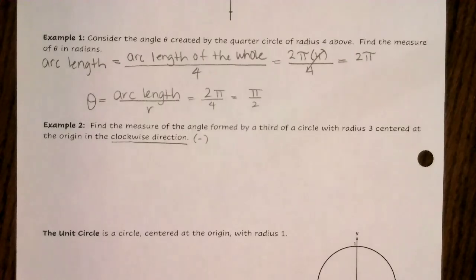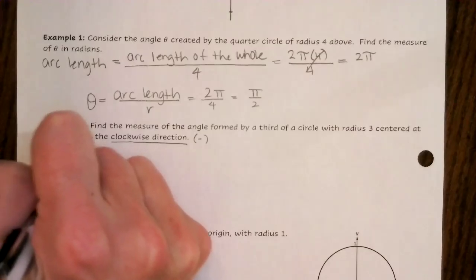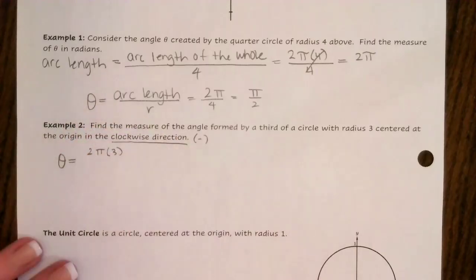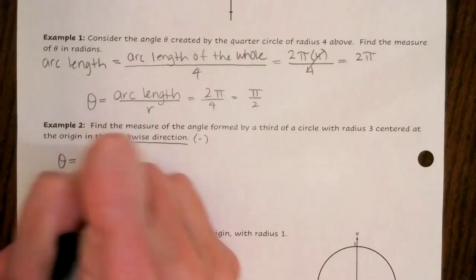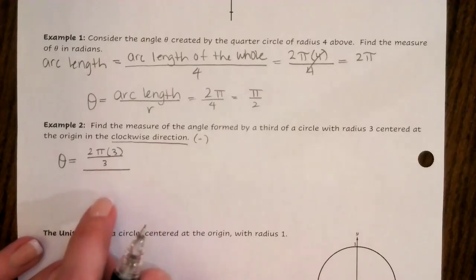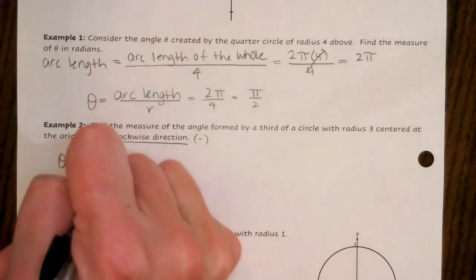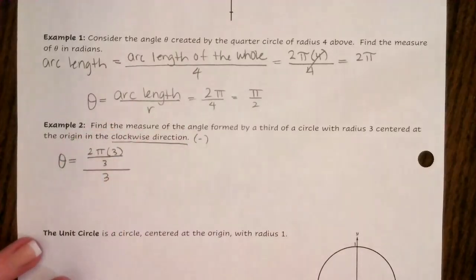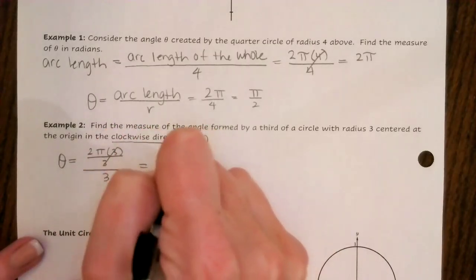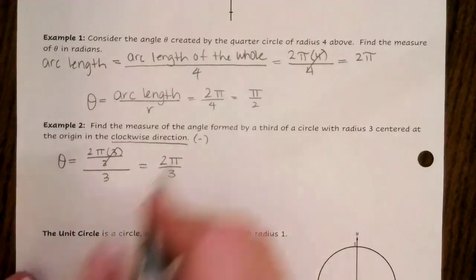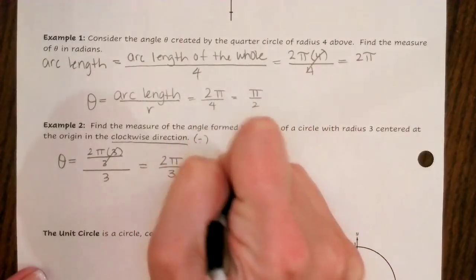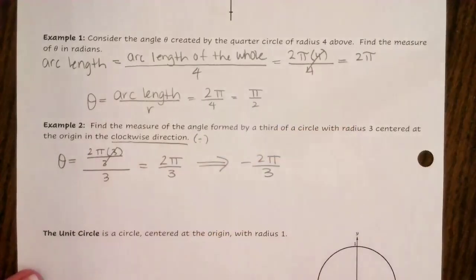So we want to find the measure. We're going to do kind of the same thing we did up there. I'm going to go ahead and make it in one step because I wanted to show you the ways here, but now we can do it all together. So we get 2 pi times 3, over 3. That's going to give me the circumference of the entire circle. This is 1/3 of the circle, so I'm going to divide that by 3, and that's going to give me my arc length. And then I'm going to divide that by the radius so that I can get my theta. Now this cancels right here, and so we get 2 pi over 3. Now, I said I needed that to be negative because we went in the clockwise direction, and so this would be negative 2 pi over 3 for my answer.